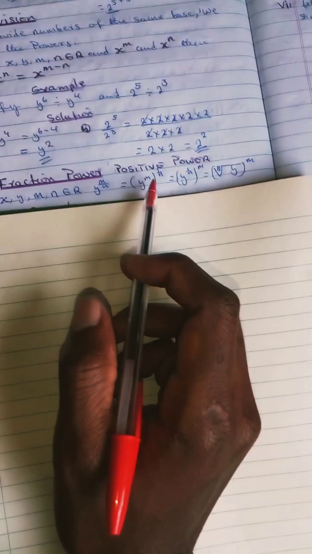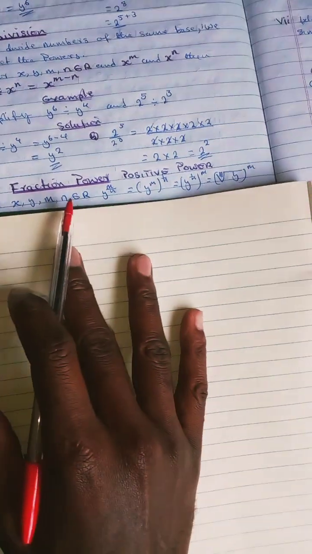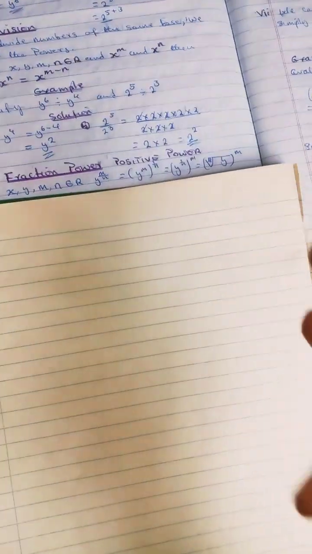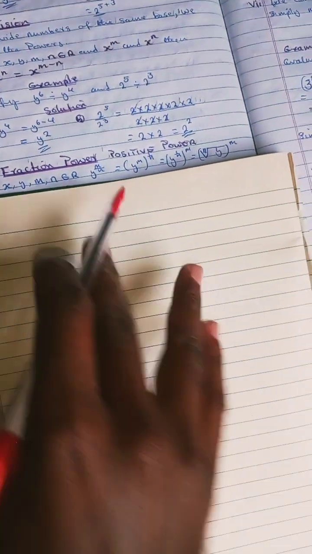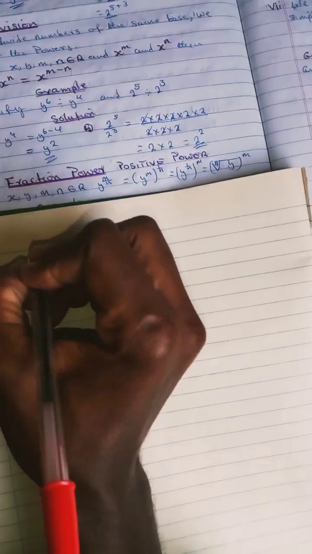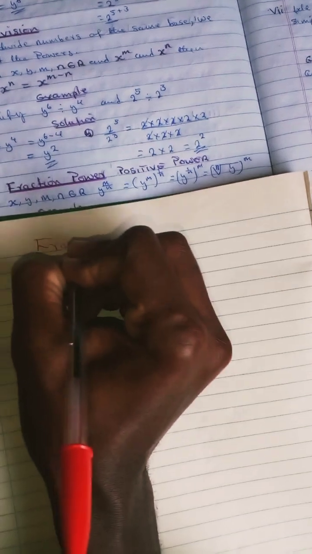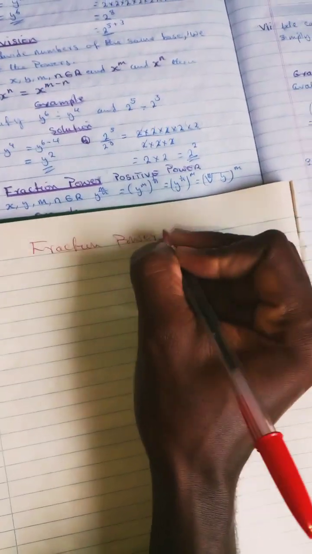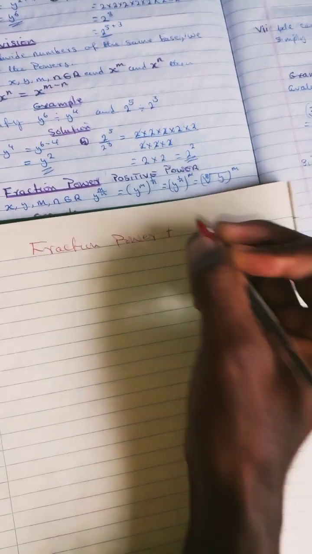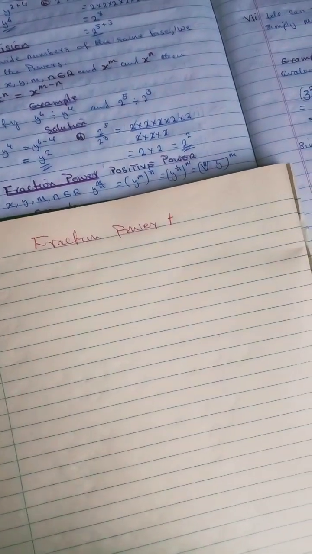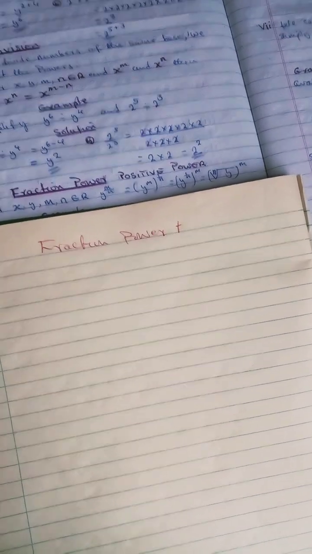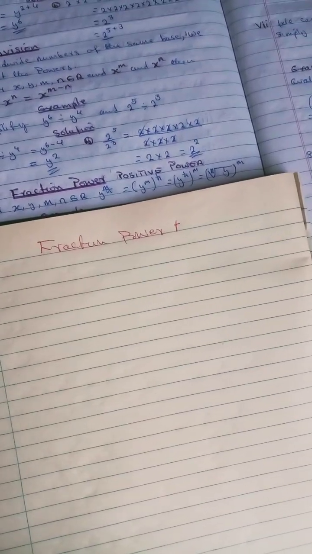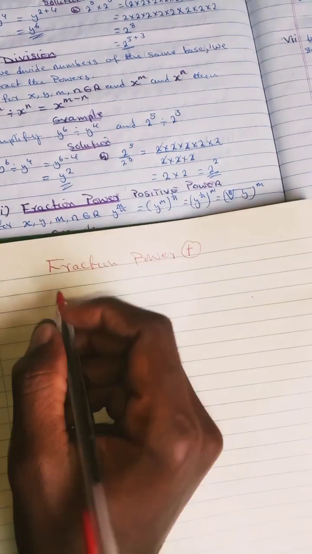Now, fraction power, positive power. The fraction power law has two ways, the negative power and also the positive power. Now let us look at the positive power. Here we are simply talking of the positive power. We are concentrating more on the positive power. So the positive power is our main interest.